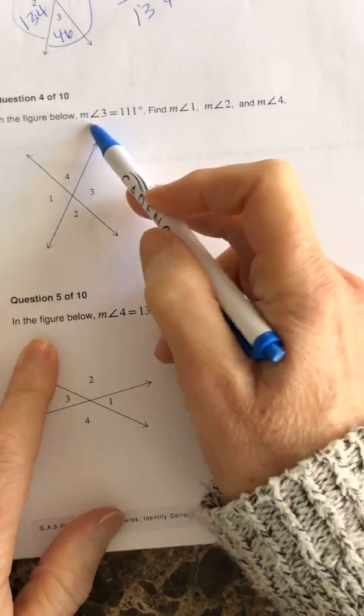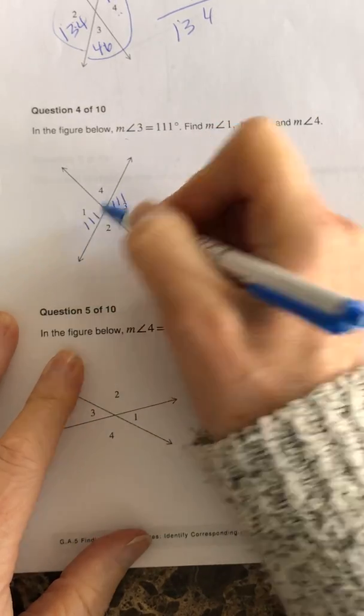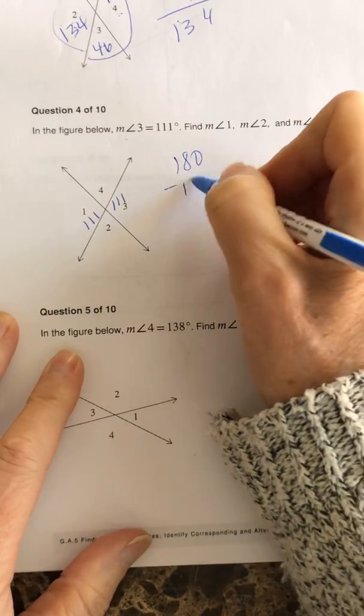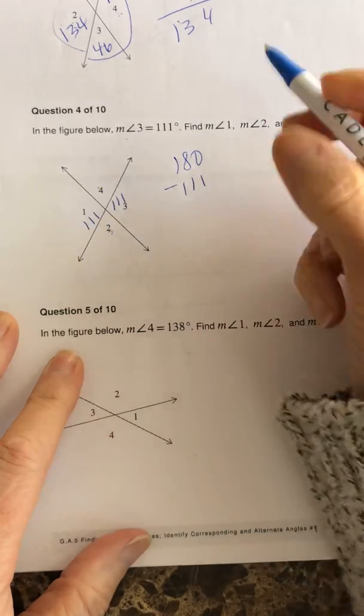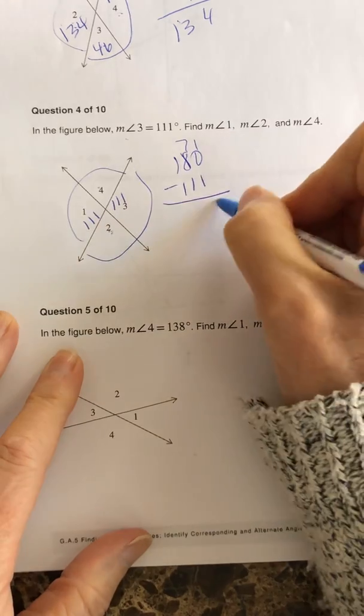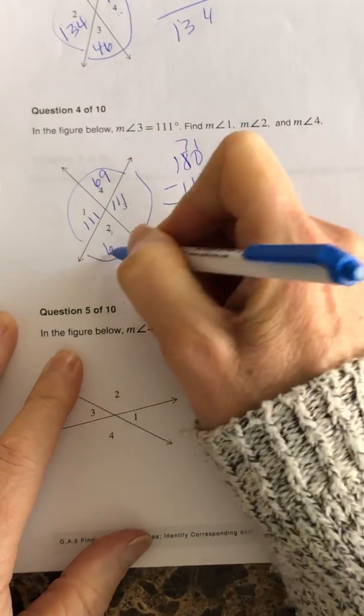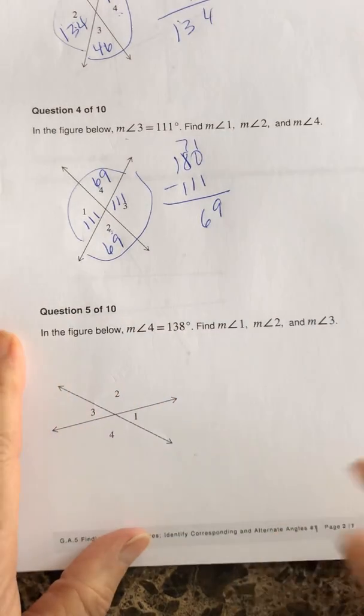Next, measure of angle 3 is 111, which means angle 1 is too. Then I just say 180 minus 111 is going to find us 2 and 4, because these are supplementary and these are supplementary. And that's 69. So angle 4 is 69, angle 2 is 69. See how fast it goes?